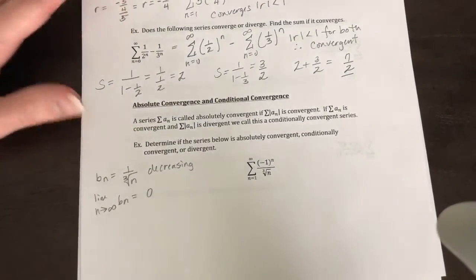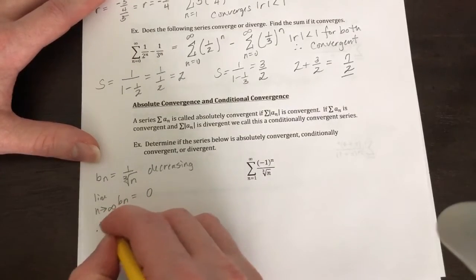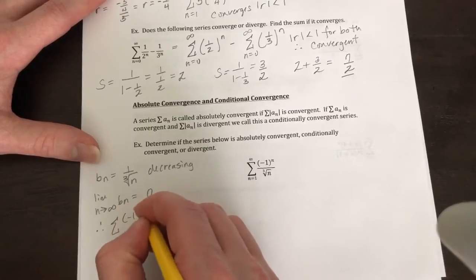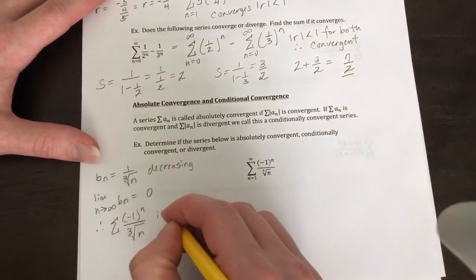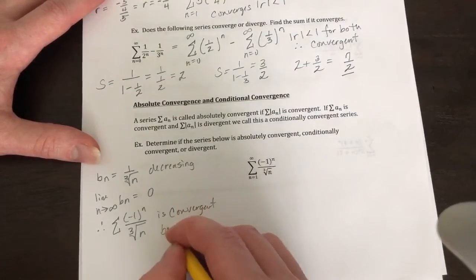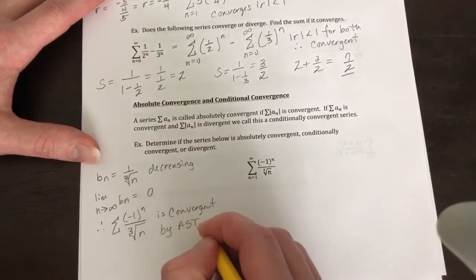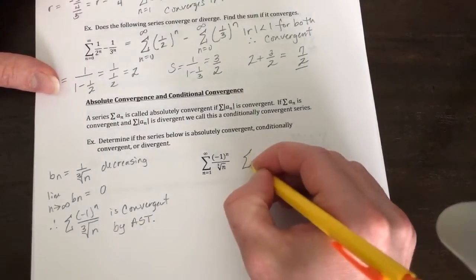Okay, so that's your criteria for the alternating series test. So therefore, this series, -1 to the n over cube root of n, is convergent by alternating series test.